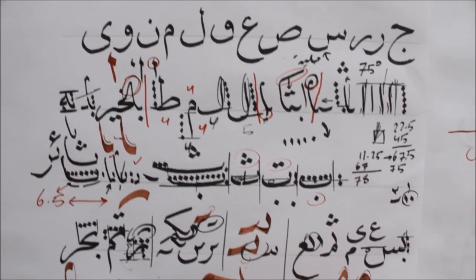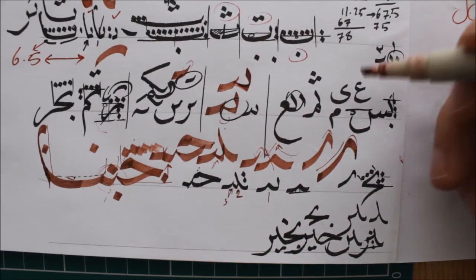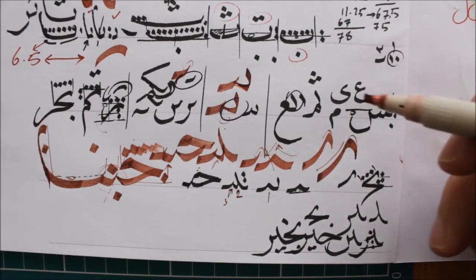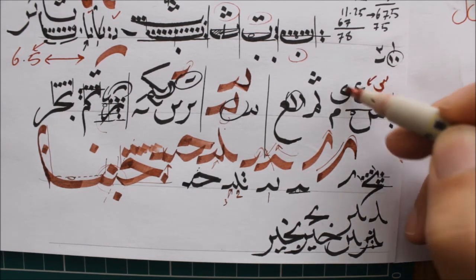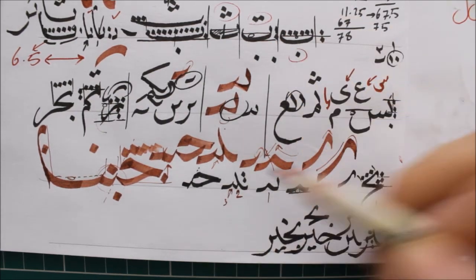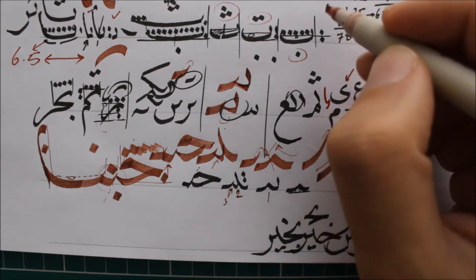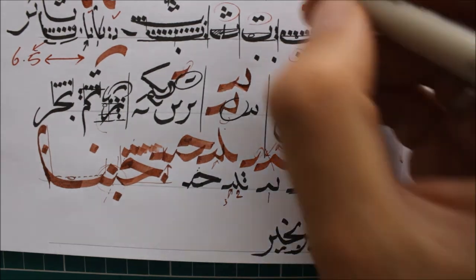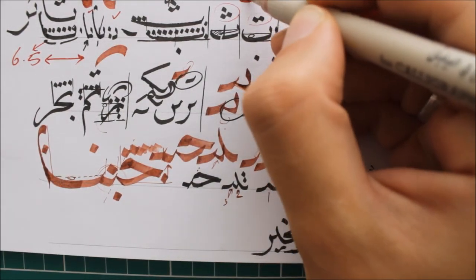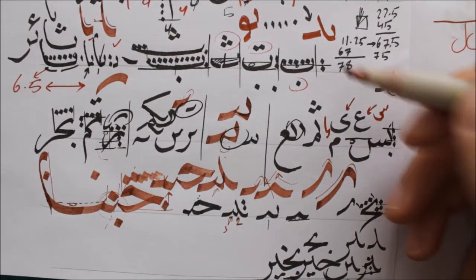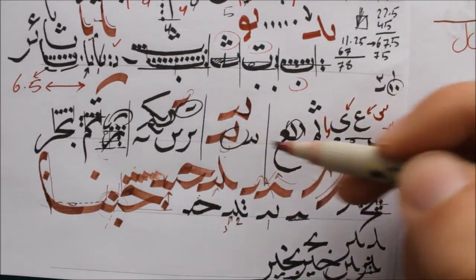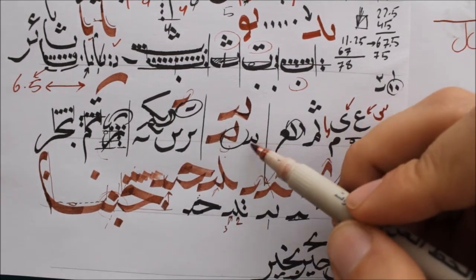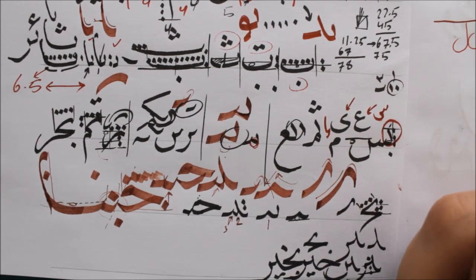Then we moved on to the shapes of the connected Ba. We've got one that is 2 points high, and we use it with Ba, with Sin, and Ain, and Ya, and Meem. Now the normal Ba, we use it with the remaining letters. For example, if you had a Dal, you would use a Ba and a Dal, like we did before. If, for example, you had a Qaf, you would use a normal Ba with a normal Qaf. So, you would use normal Ba with other letters, but these are the special cases. Sin, Ain, Ya, Meem, we use the long one. Ba, we use this small connection, which we will come to later as an example.